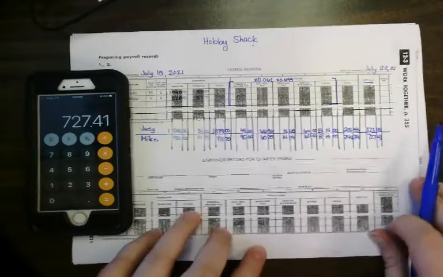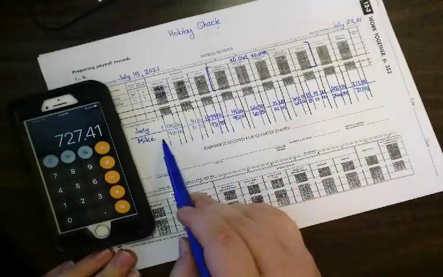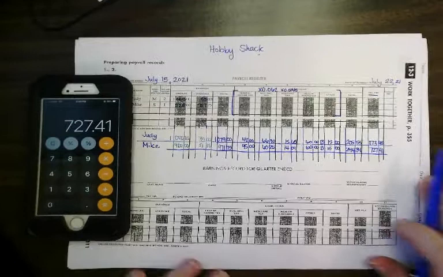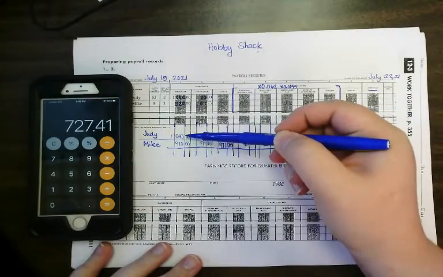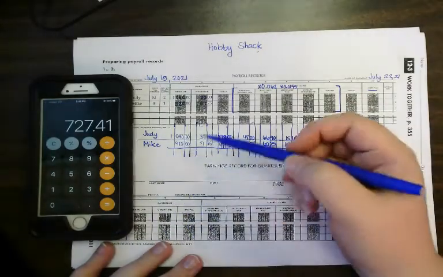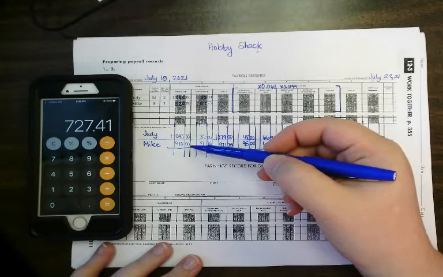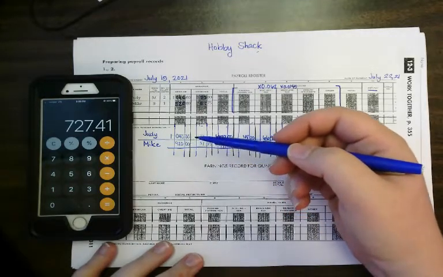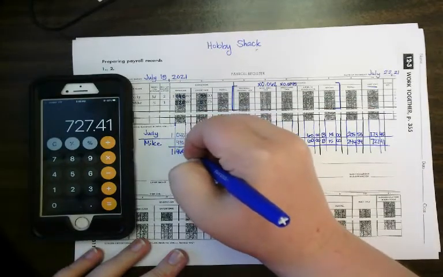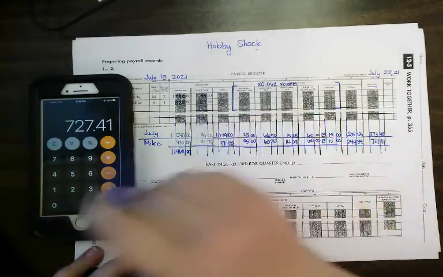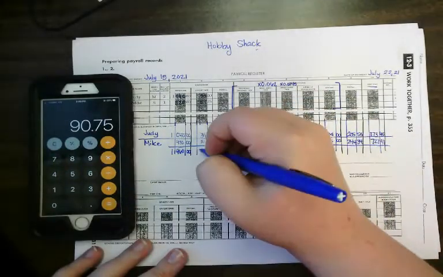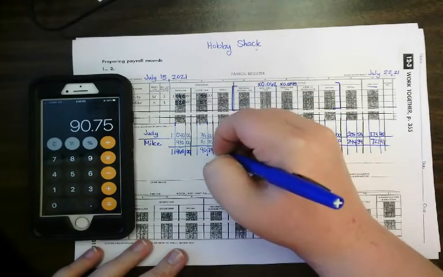Alright, next thing you need to do, and I'm going to tilt my page here, is we're just going to calculate the totals. And we use a lot of totals here. We're going to just add Judy's number to Mike's number, and that's going to be the company's total expenses. So 1040 plus 920 is going to be $1,960.00. 39 plus 51.75 is going to be $90.75.